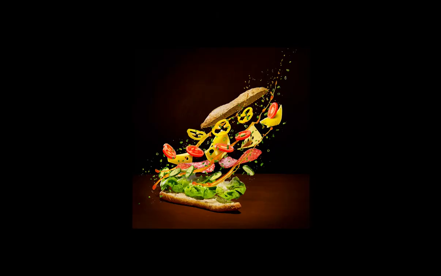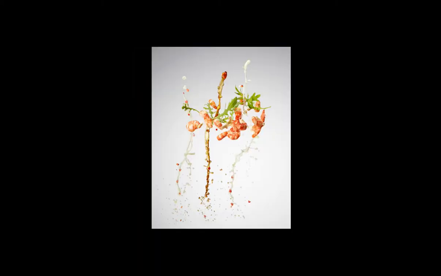Here we have a really detailed image, and it must have taken a long time to put this all together in Photoshop. Here's another example of his work, and I think he's just dropping the food and then putting each piece together in Photoshop. So dropping the shrimp, taking a picture, dropping the lettuce, taking a picture, and then some spices, taking a picture, and then with the liquid, probably 3 different pictures there.